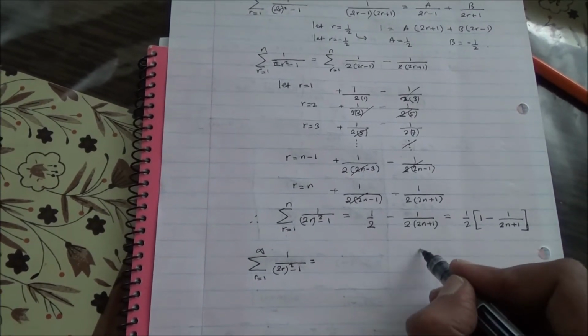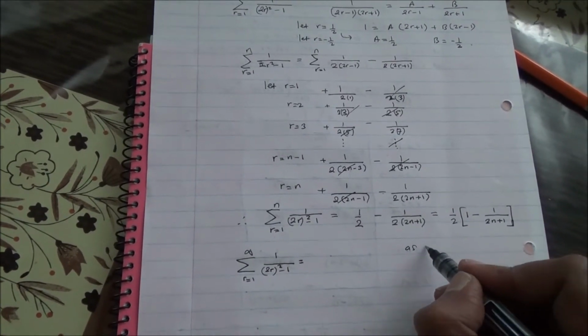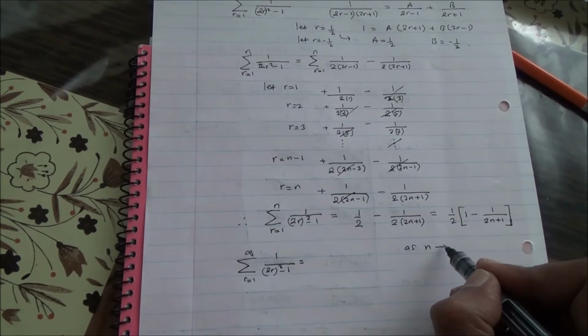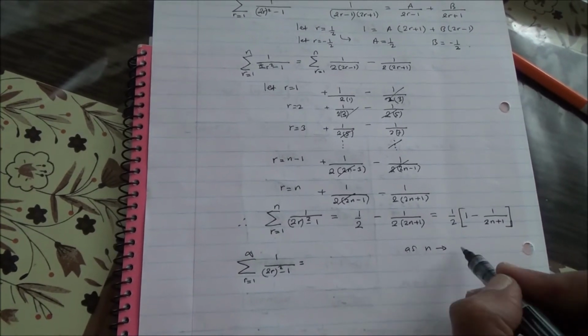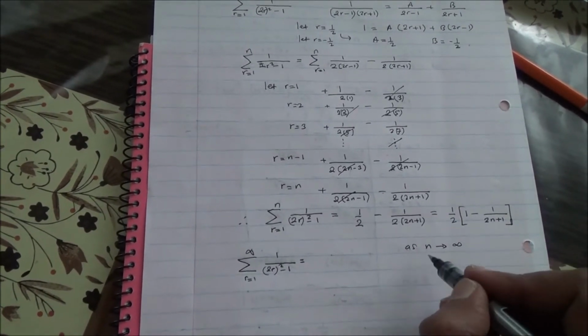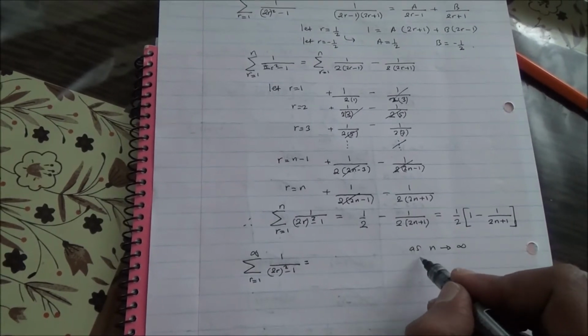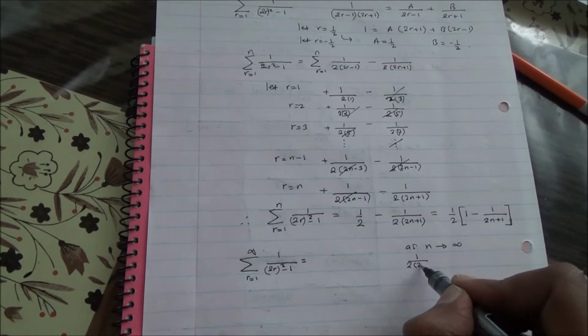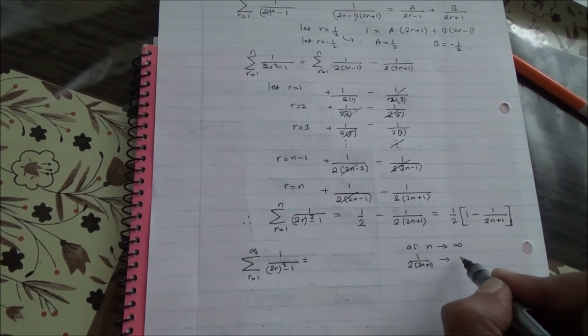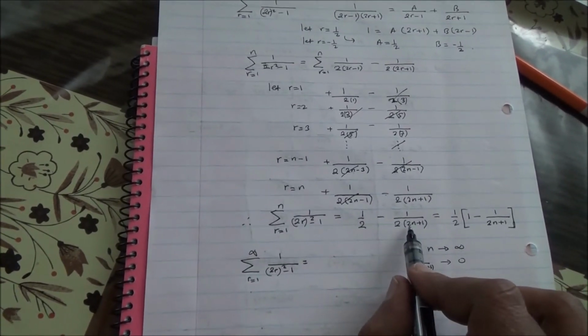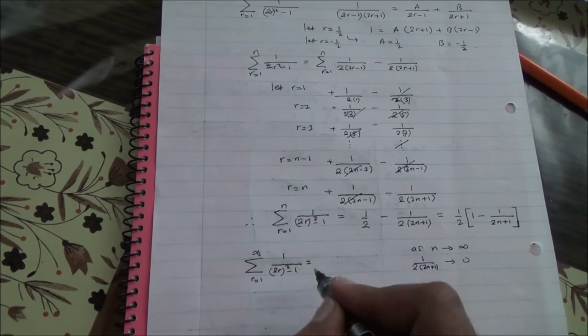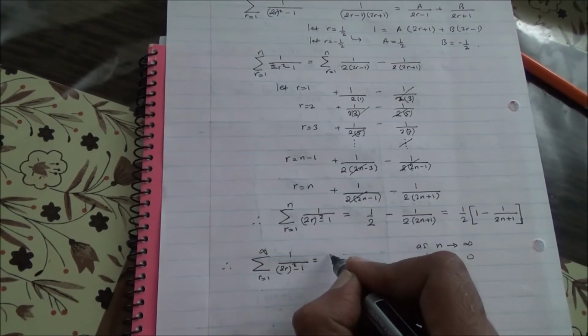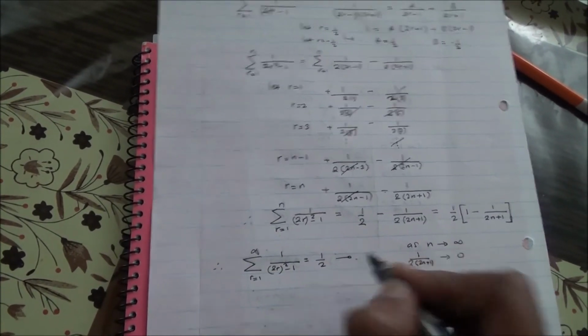As n tends to infinity, 1 over 2 into 2n plus 1 is going to tend to 0, and so it's half minus 0. Therefore, it's going to be equal to half.